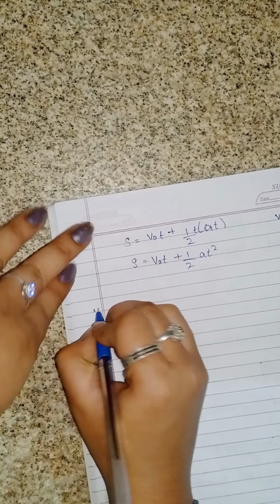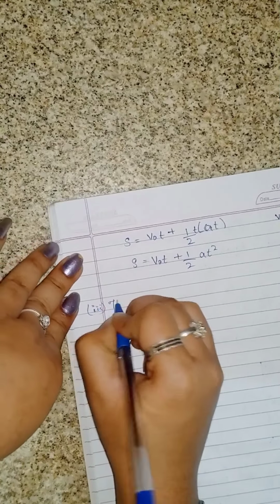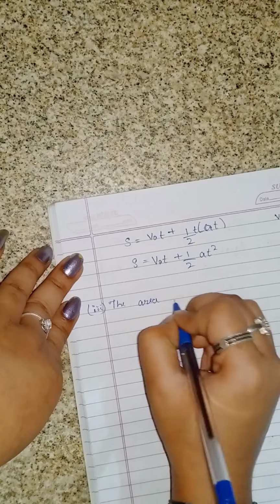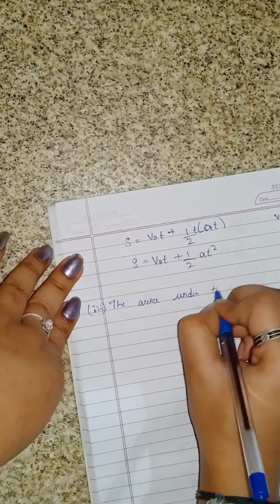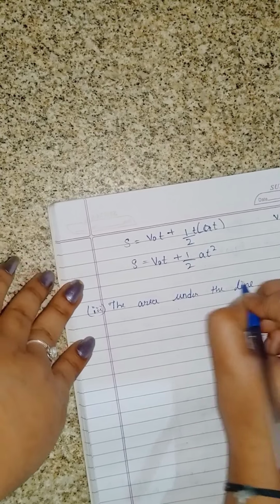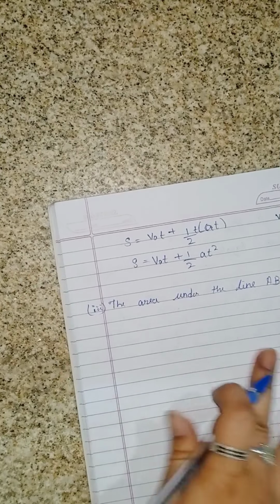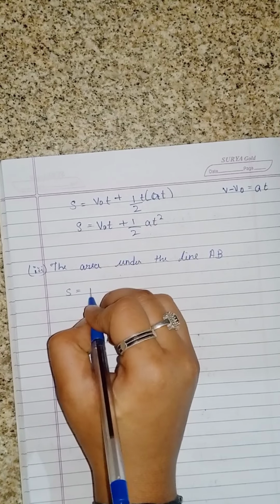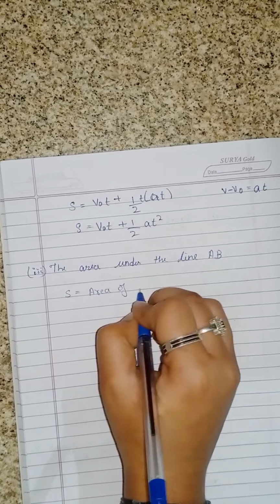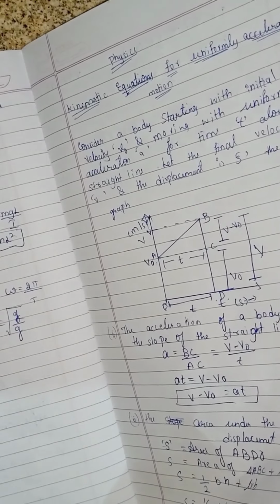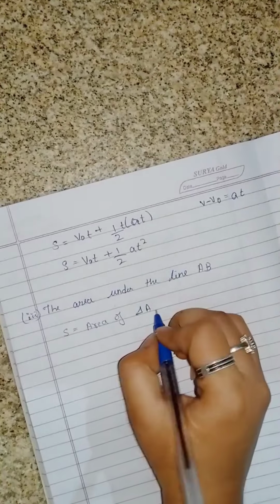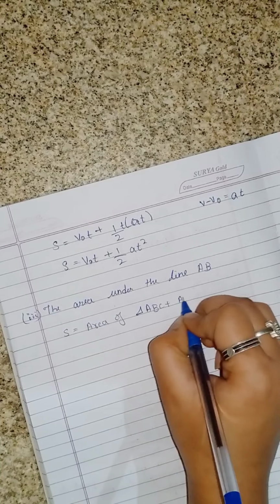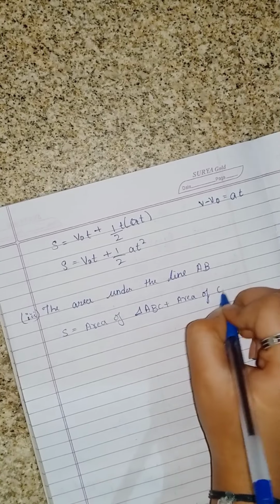And for the third equation also we should consider the area under the line AB. The area under the line AB gives displacement. So displacement is equal to the area of triangle ABC plus the area of CBDO.